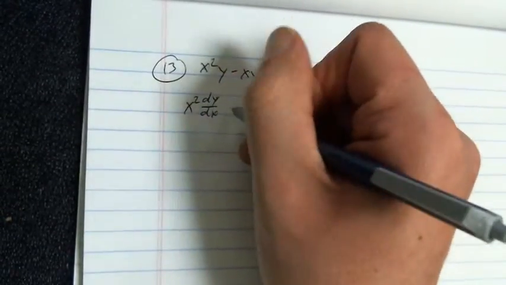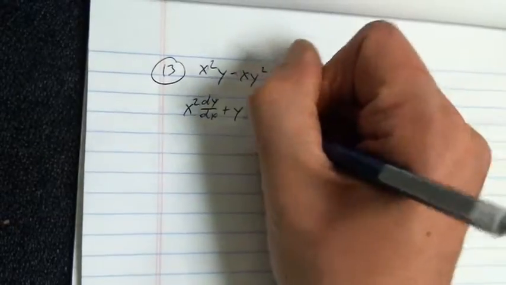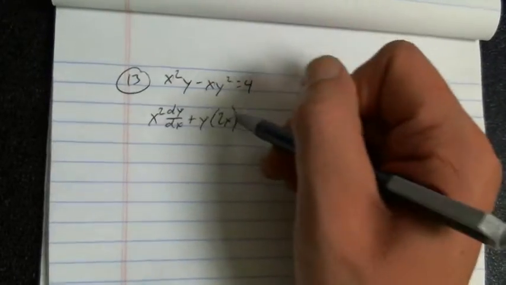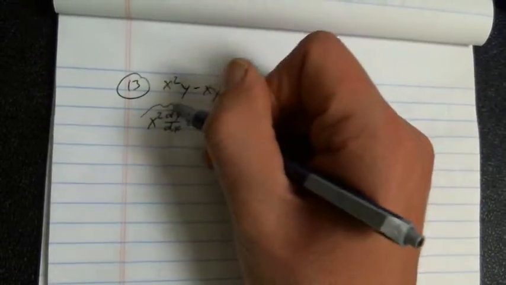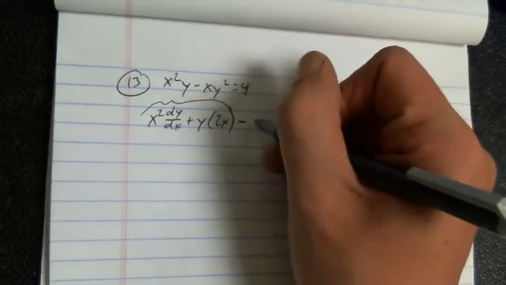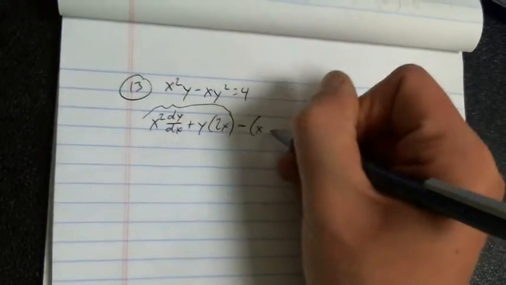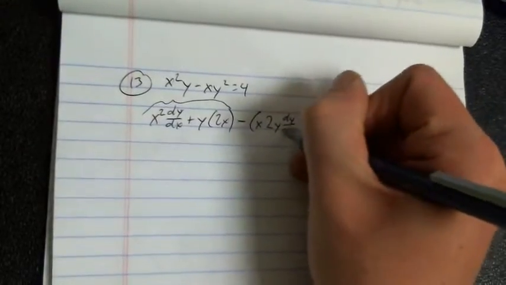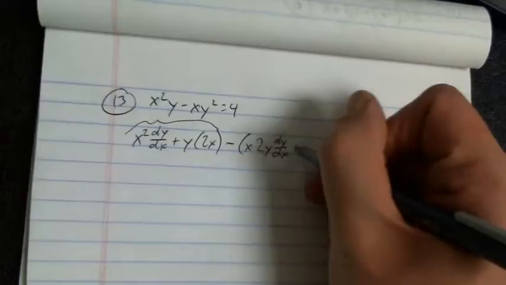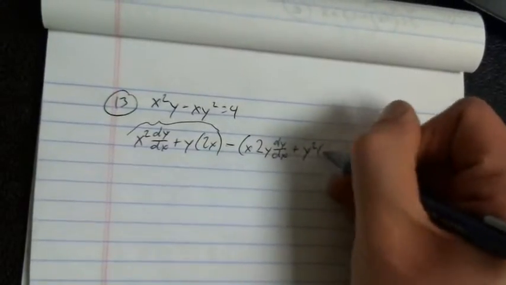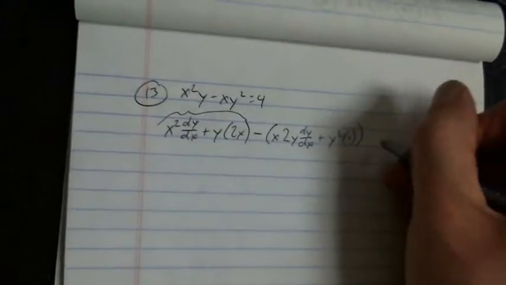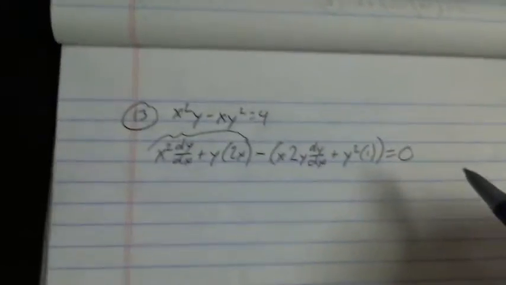That would be the first times the derivative of the second, plus the second times the derivative of the first, minus the first times the derivative of the second, plus the second times the derivative of the first, equals 0, because the derivative of 4 is 0.